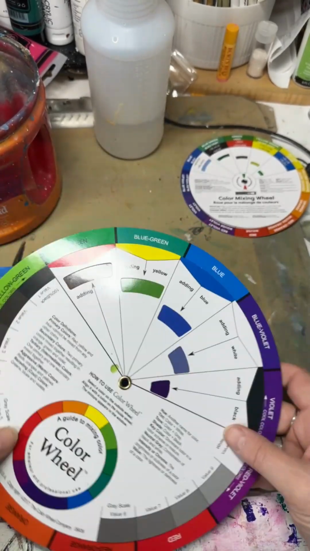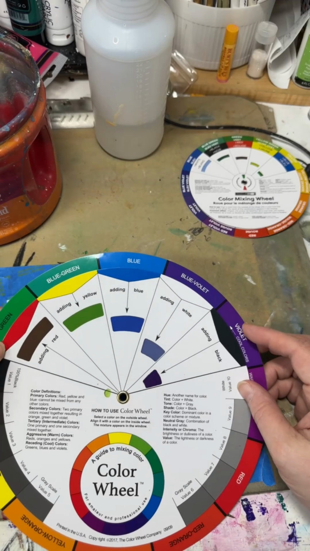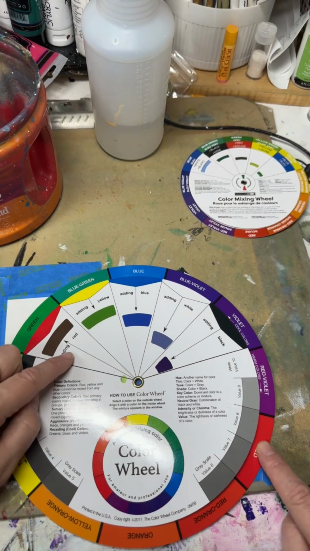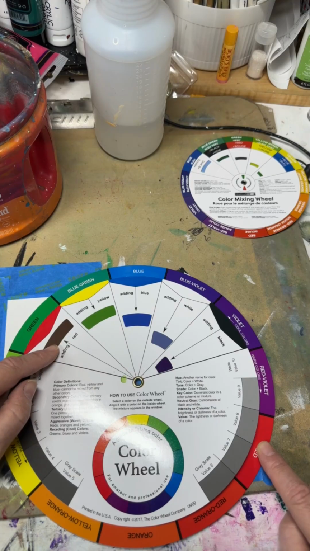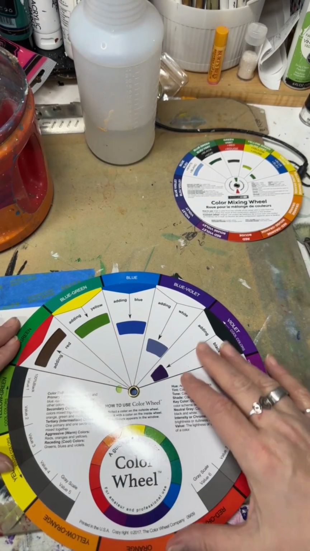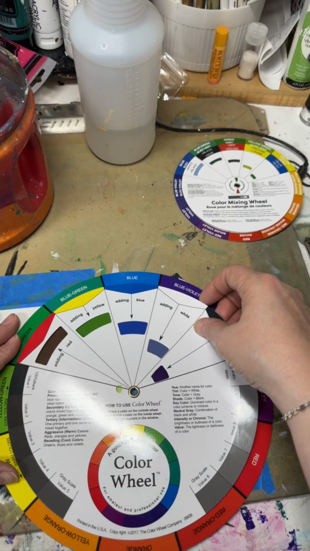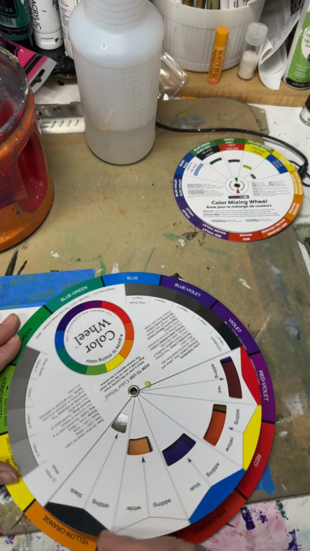I really like this side where it says, oh yeah, if I add these two together, I'm going to get poop brown. The opposite of blue is orange.